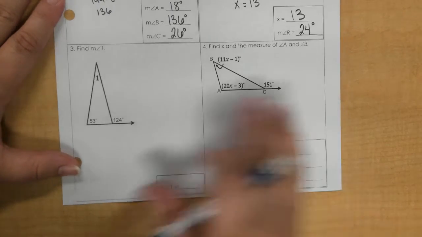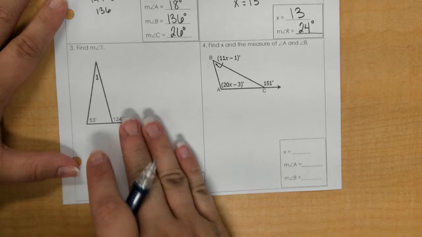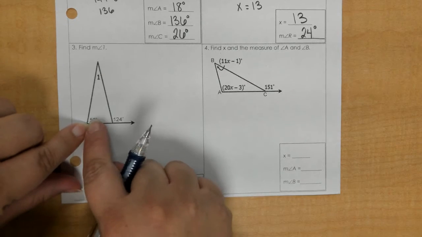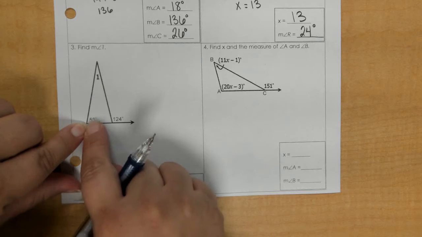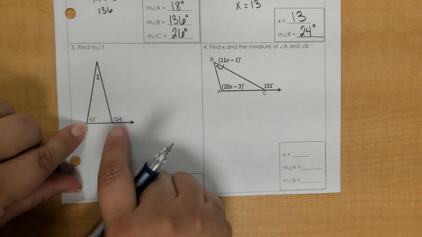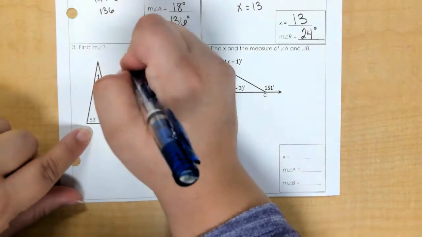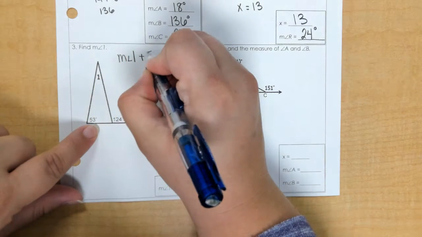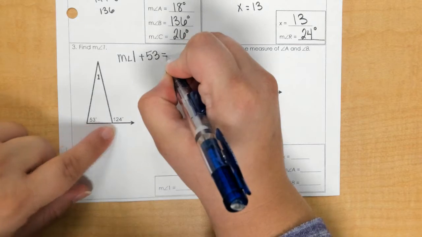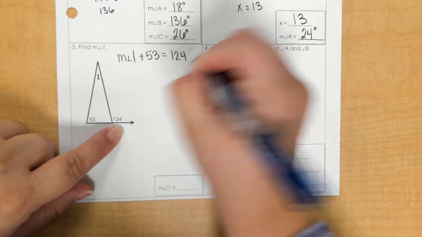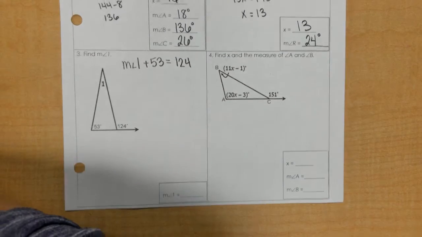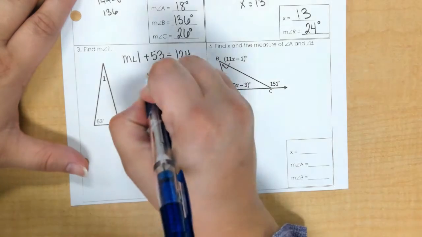In number 3, both of these problems are the triangle exterior theorem. So we look at this angle 1, angle 53. These have to add to equal this outside angle, the exterior angle. So the measure of angle 1 plus 53 equals the exterior angle 124. And so all we need to do is subtract 53, and we would get 71.